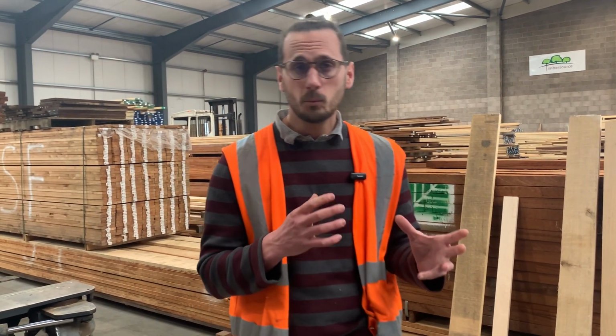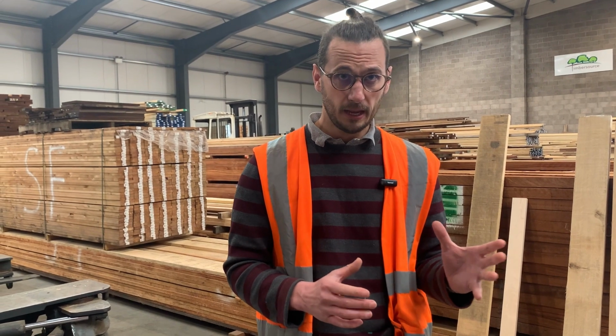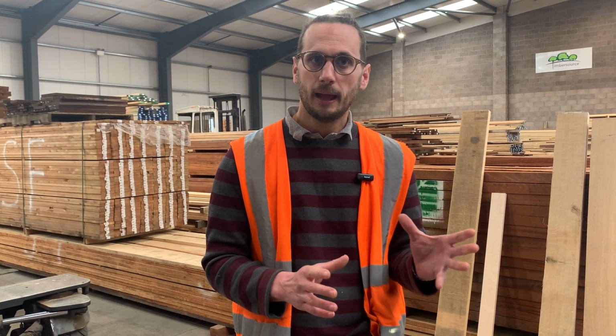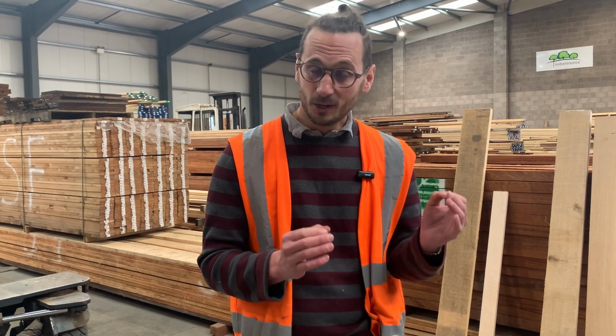However, on the other side, if you're someone that doesn't have any of the machinery and can't do any of that planing, then you'll need your timber merchant and their mill for that planing process to make sure that it's done properly and professionally so that you get the quality that you need.